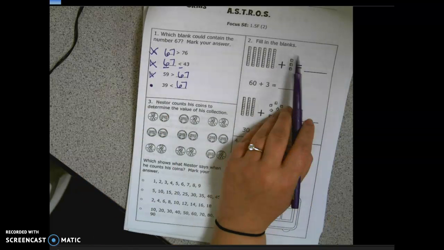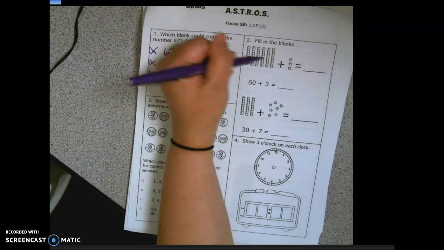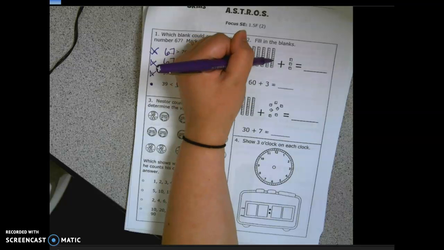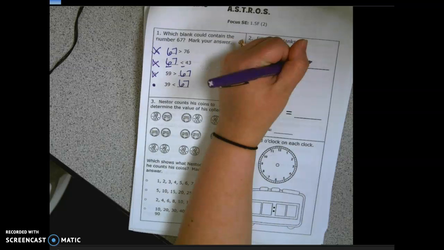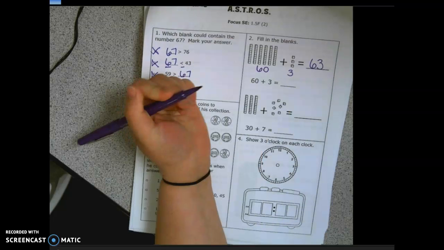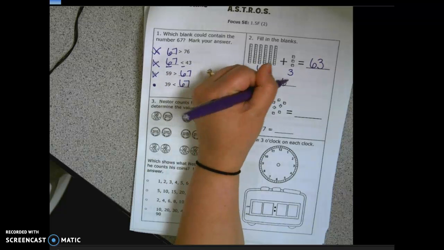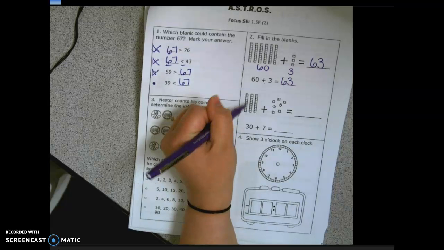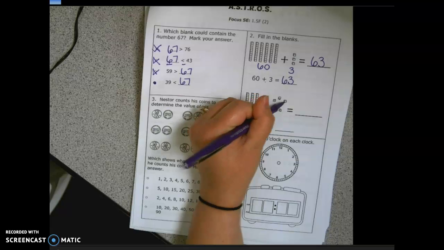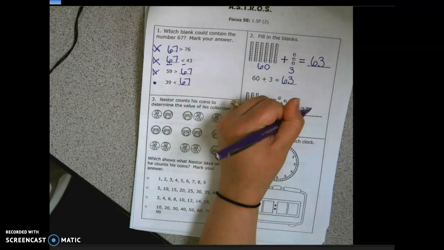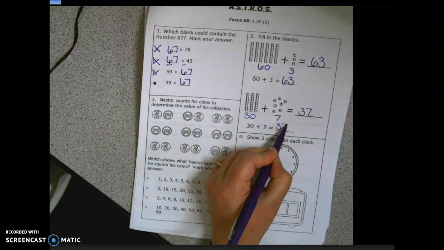Number 2, fill in the blanks. So I know each of these represents a group of 10. So I'm going to go 10, 20, 30, 40, 50, 60. So I have 60, and I'm going to add 3 more, which is 63. I also see that here it is an expanded form. So 60 plus 3 is 63. Here I have 10, 20, 30, plus 1, 2, 3, 4, 5, 6, 7. Plus 7 is 37. If I was to write 30 plus 7 in expanded form, in standard form it would be 37.